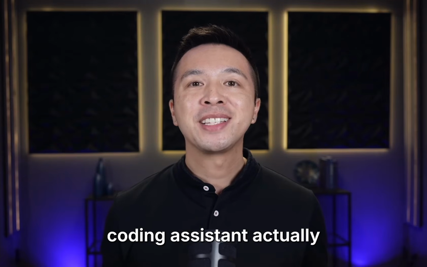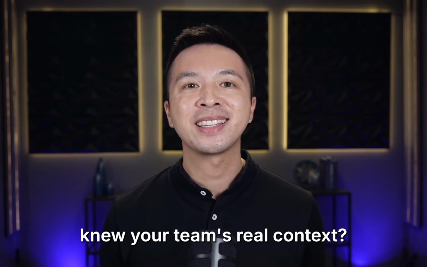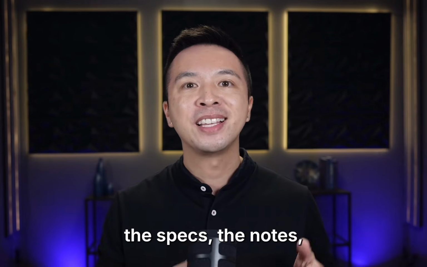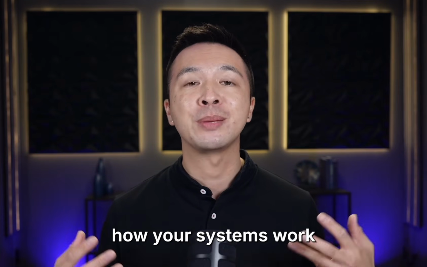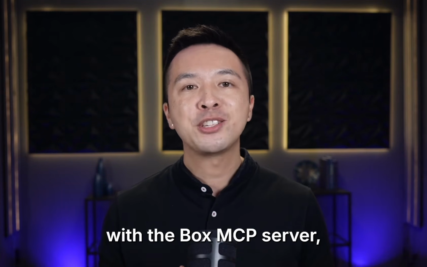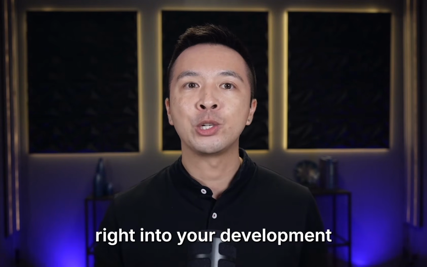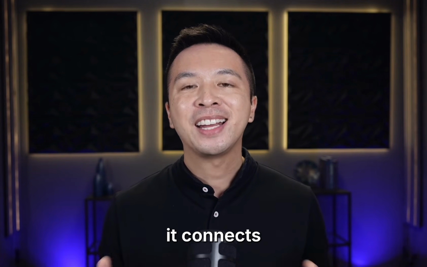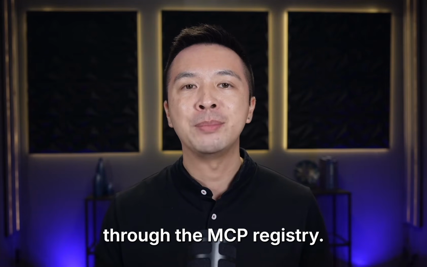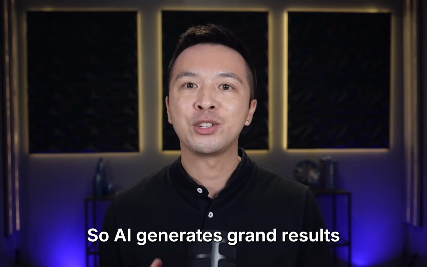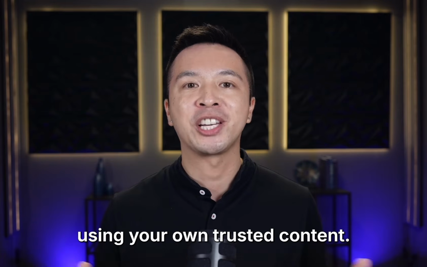Ever wish your AI coding assistant actually knew your team's real context? The docs, the specs, the notes, everything that explains how your systems work? With a Box MCP server, you can securely bring that knowledge right into your development workflow. It connects Box to GitHub Copilot through the MCP Registry, so AI generates granular results using your own trusted content.